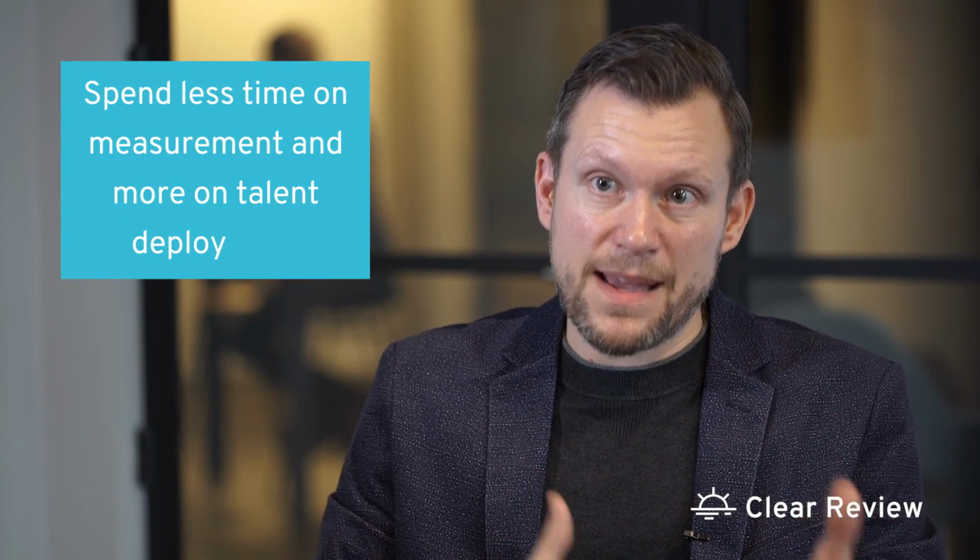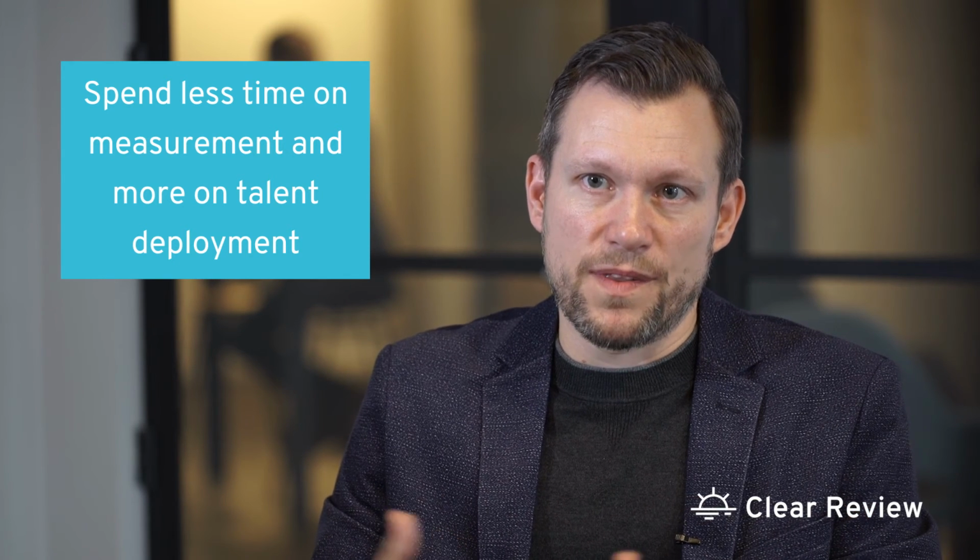That's where the value in talent management comes from. It's what I call talent deployment. So spend less time on the measurement, make that as simple as you can, and spend more time on the talent deployment.